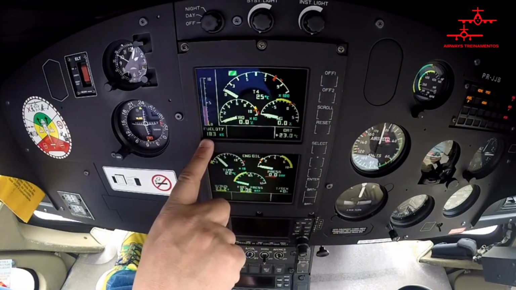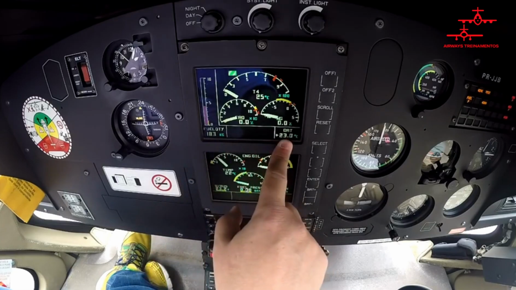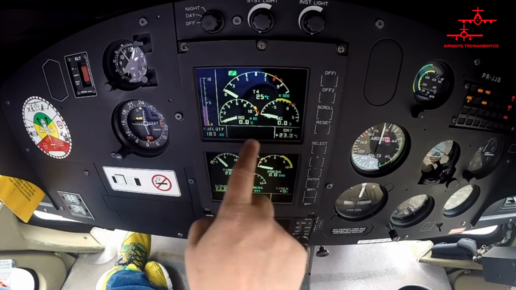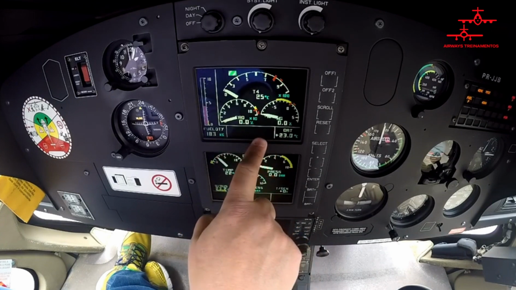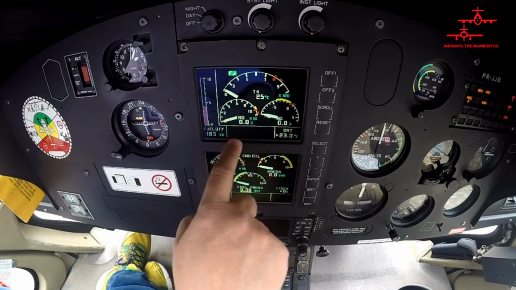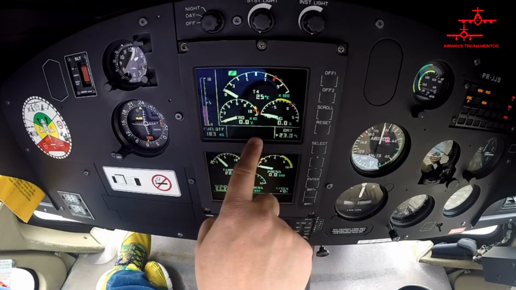Here on the left side, we have the amount of fuel and the outside air temperature. This field here, which is blank, is used for failure message display. All the failures I see in the system, the pilot will have the information here.